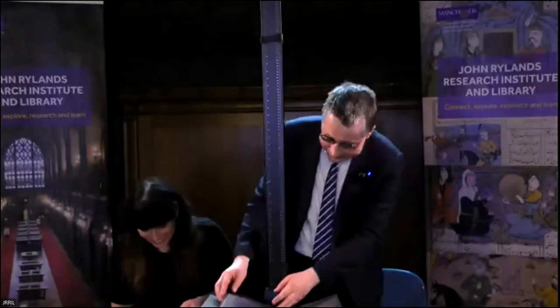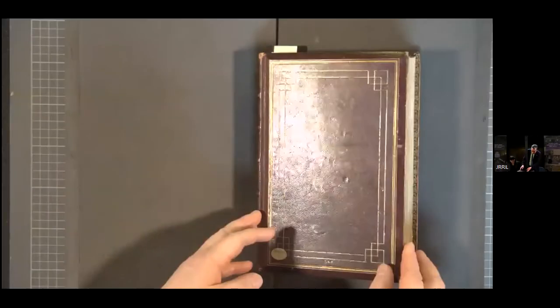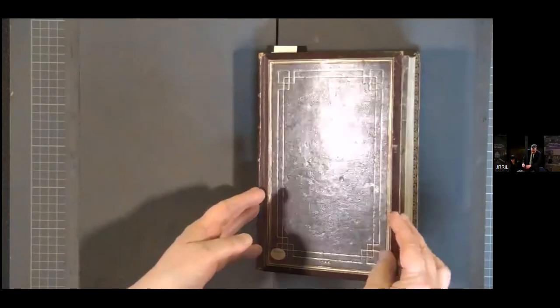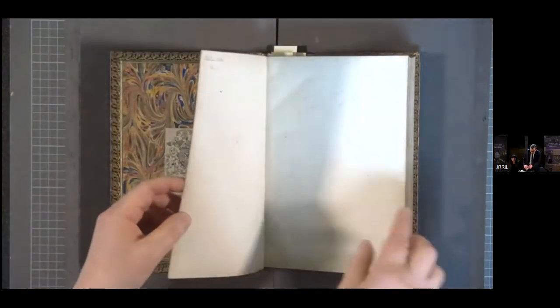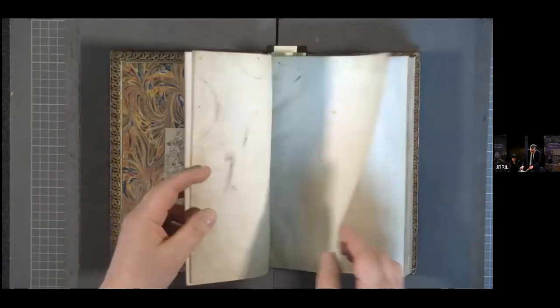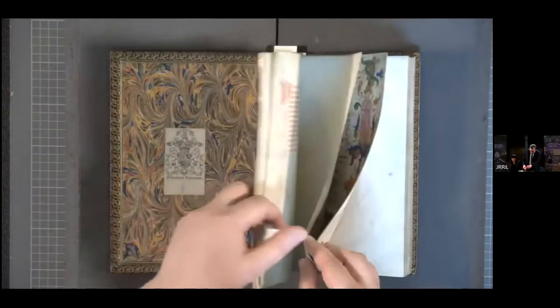I think you should handle it. Okay. So it's, I should say, in a rather undistinguished 19th century binding, but when we get inside it, it is quite spectacular. This is a composite manuscript.